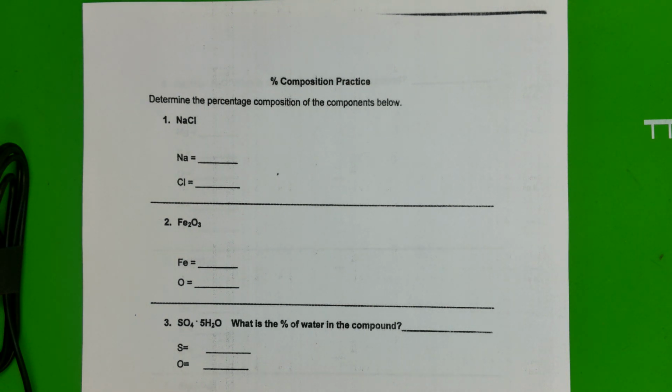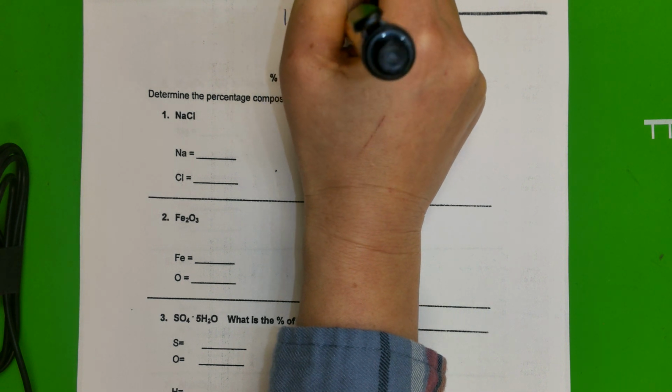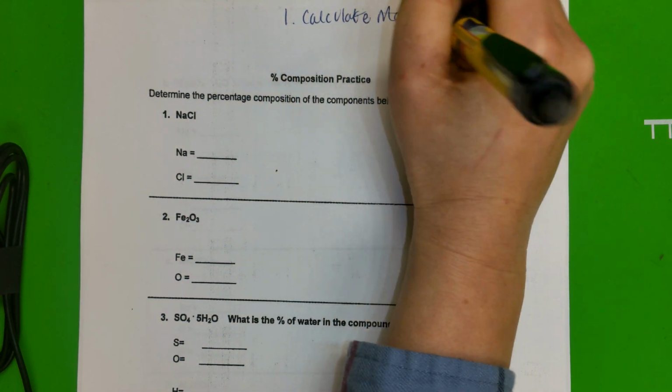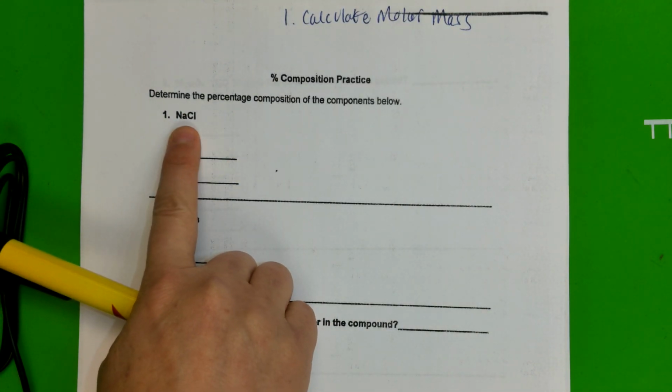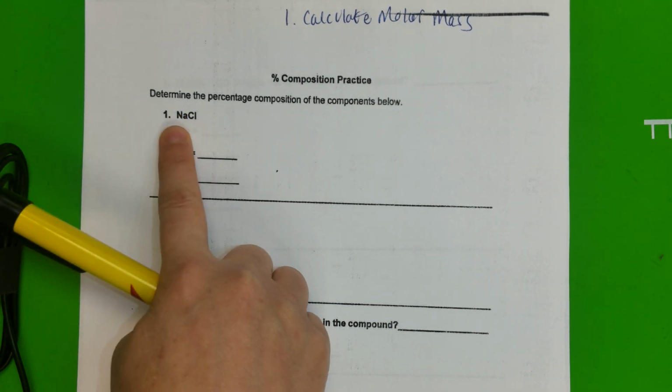So basically, the first step is going to be to calculate the molar mass. It has to be of each component, and then you get the total.